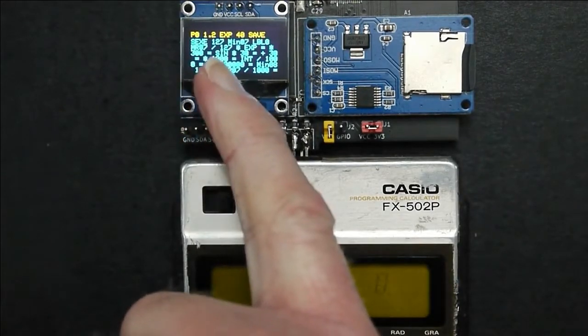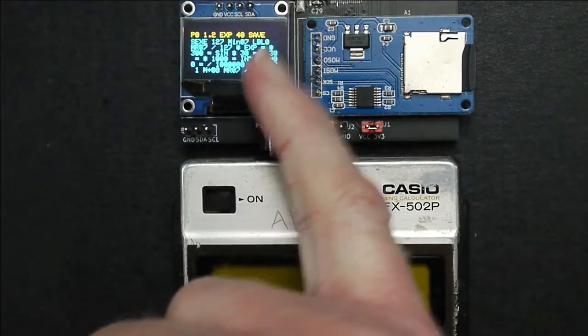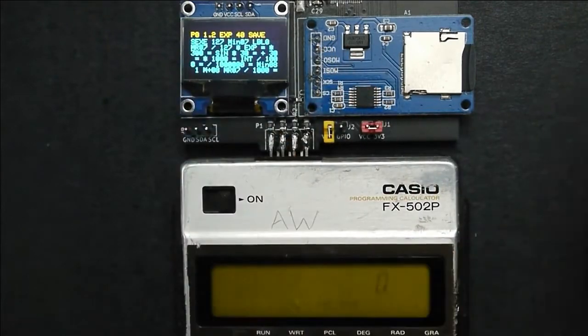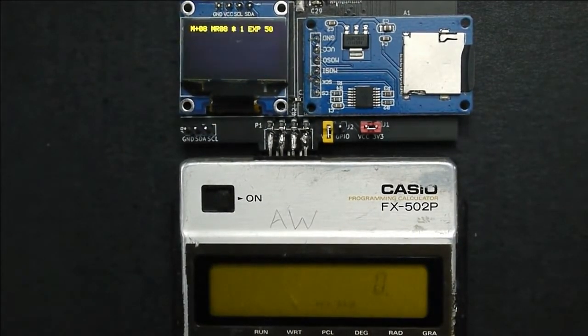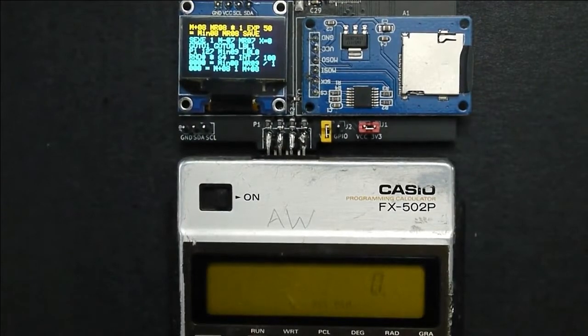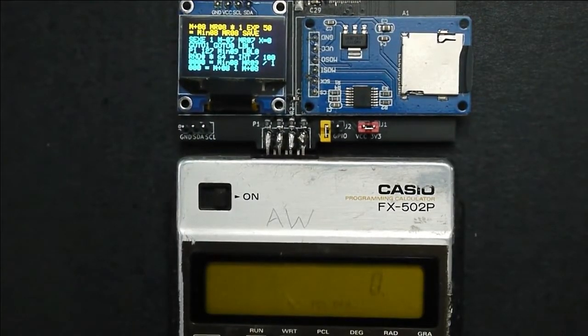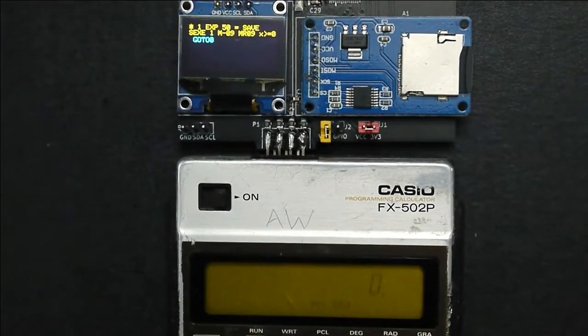So P0 is 1.2 times 10 to the 40, save, inverse XE, and so on. So you can see the program in text form, which is a lot clearer than having to scroll through the tokenized stuff. That's not all of it. There's more, and you use the dot button to get the next page. So it's a pretty big program really, and a dot button to get the next one.